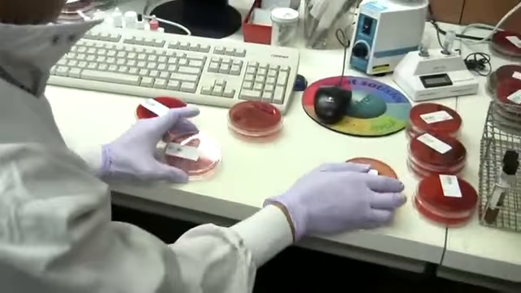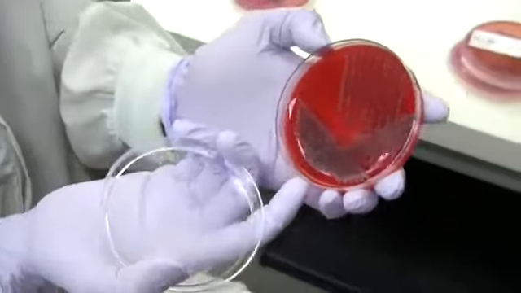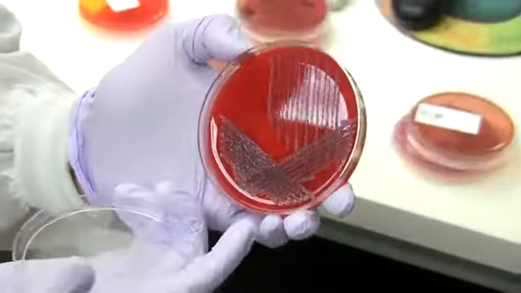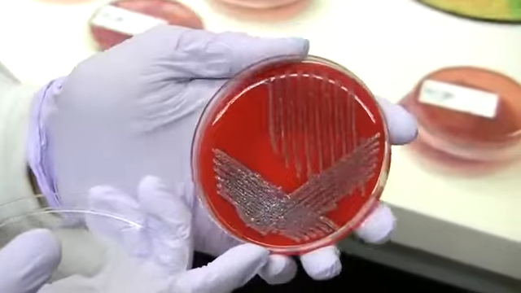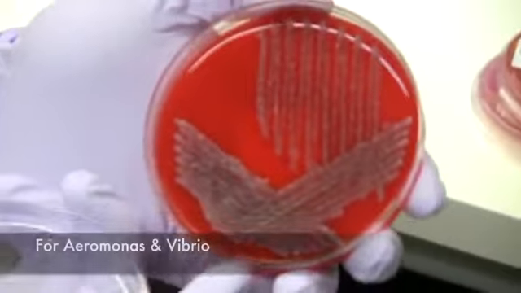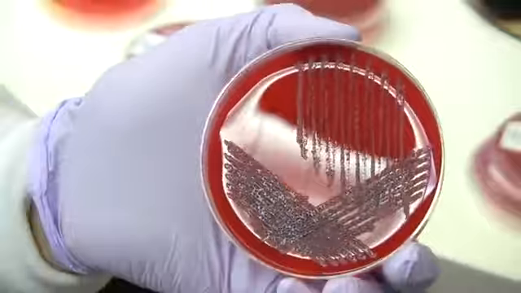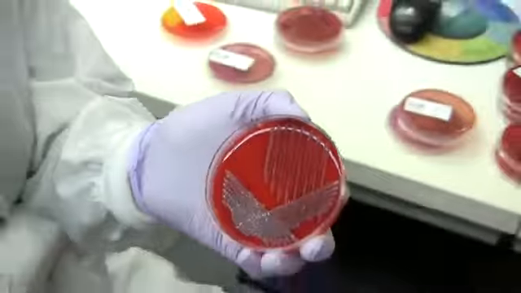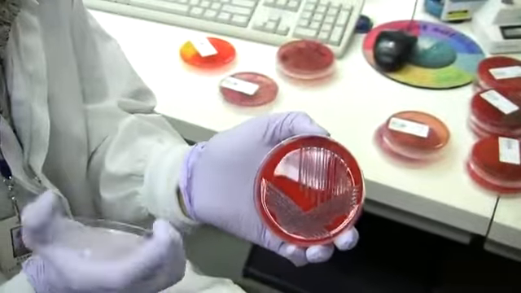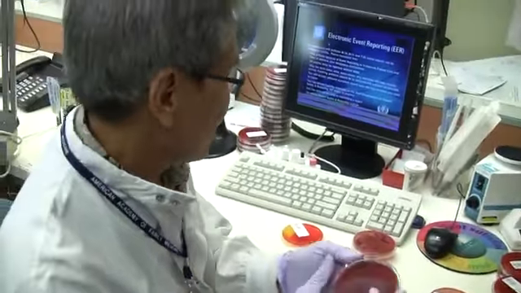The next is the blood agar plate. We just use the blood agar plate for organisms like Aeromonas and Vibrio. Vibrio alginolyticus grows very well on a blood agar plate. It looks pretty much like Pseudomonas.